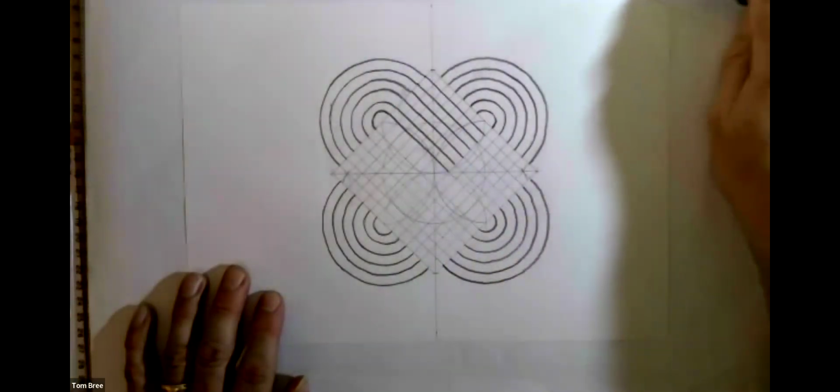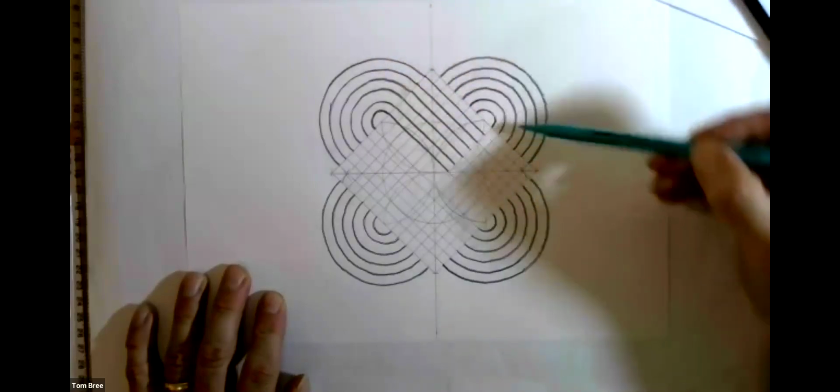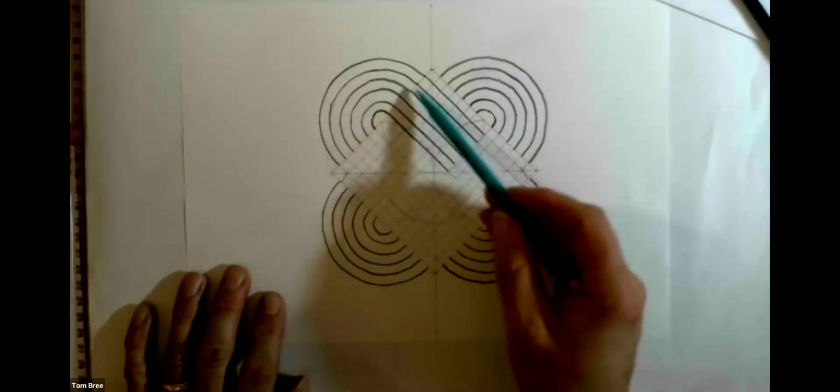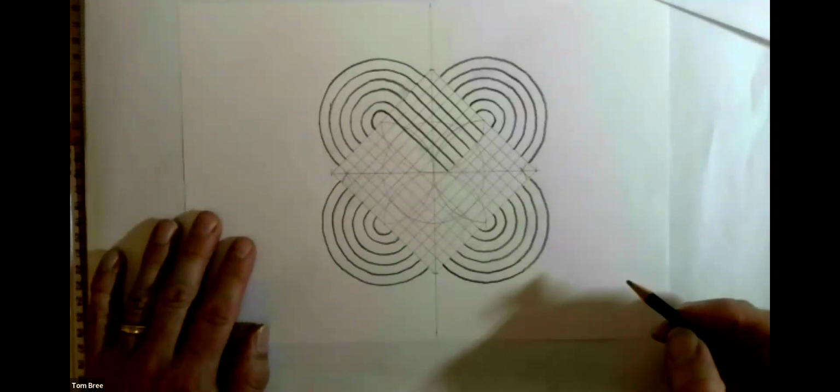Now you'll notice I didn't draw the most outer line, that square, that diagonal square we drew. I'm not putting in the lines of that square. They're the ones that don't go in. So be careful not to put that one in.